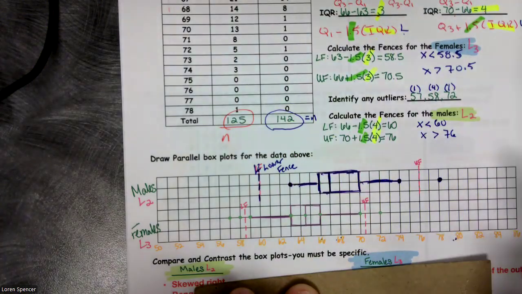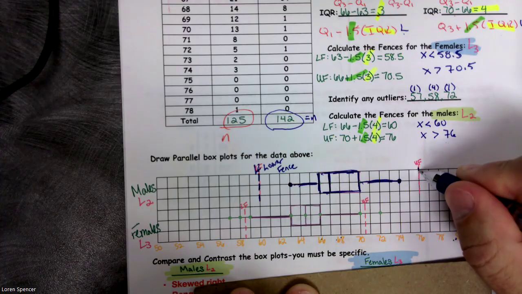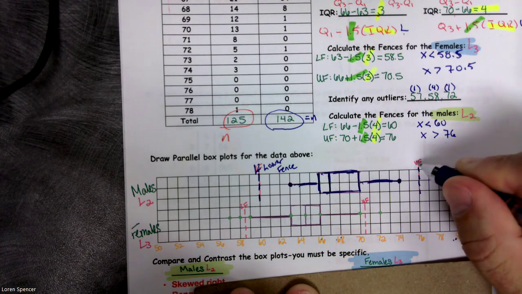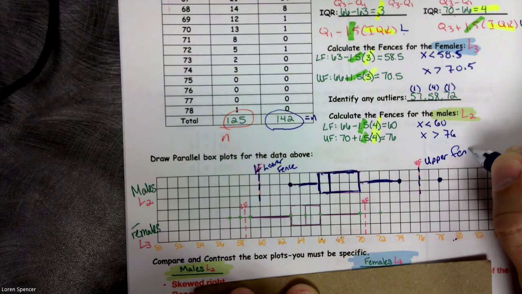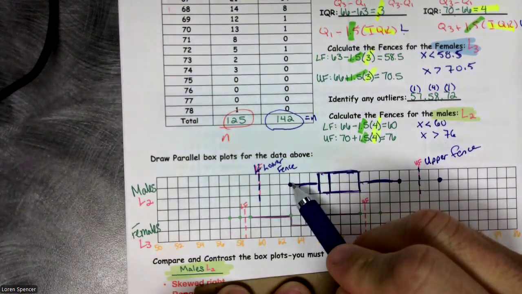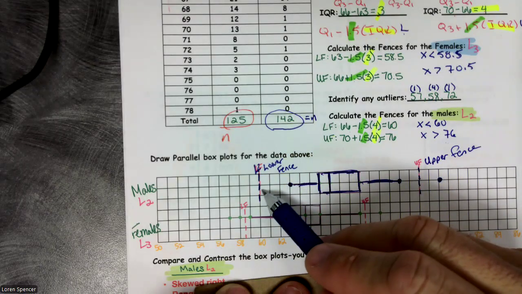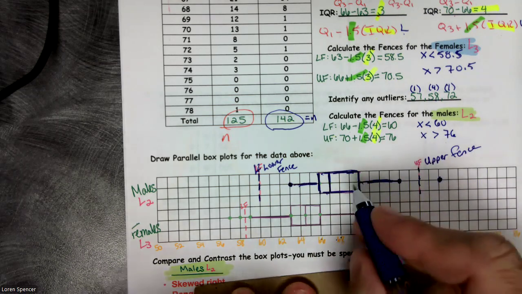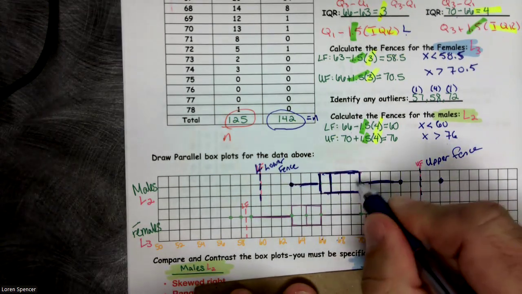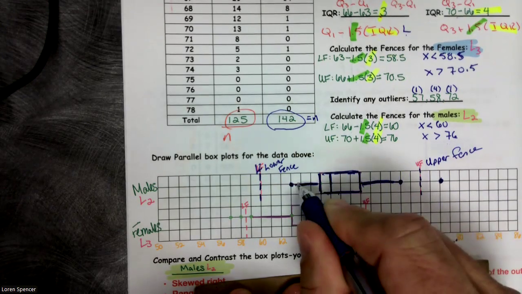And then my upper fence, we said, was at 76. So let's draw that. So this is my upper fence. If we notice for the males, we don't have any points below the lower fence. So there's no outliers on the low side for males, but we do have one outlier on the high side for males, right? We have a very tall individual. So that's my male graph.